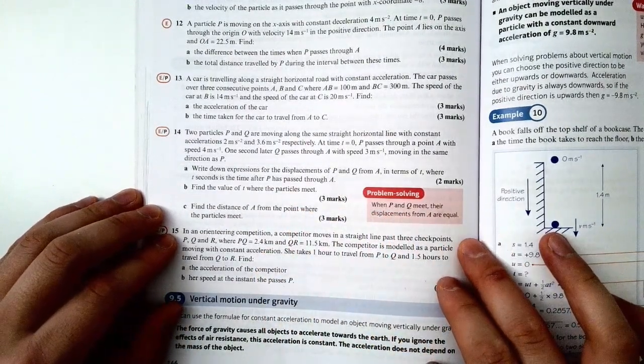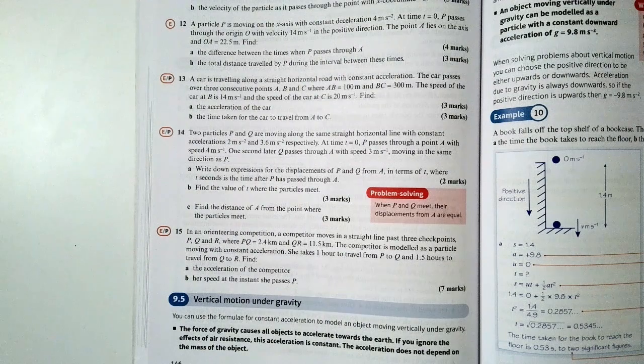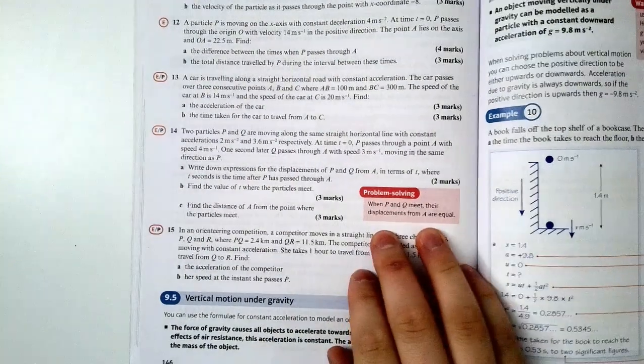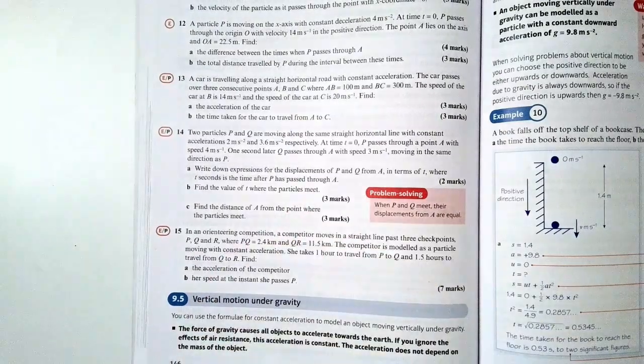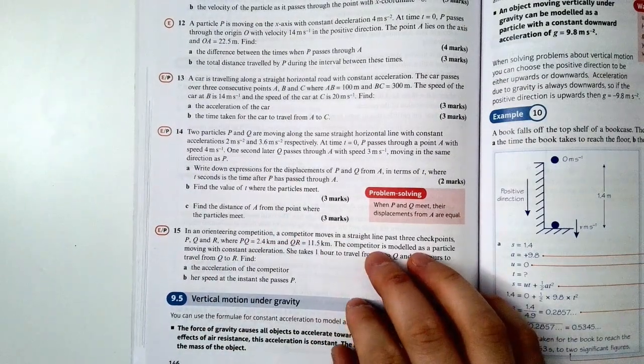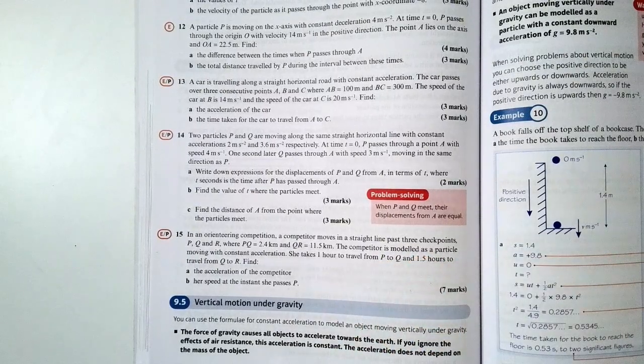So whenever you're attacking an exam question, you need to have a goal in mind. The goal for this would be expressions for displacements. So if you think to SUVAT, it's going to be something along the lines of S equals, because S is our displacement. Okay?